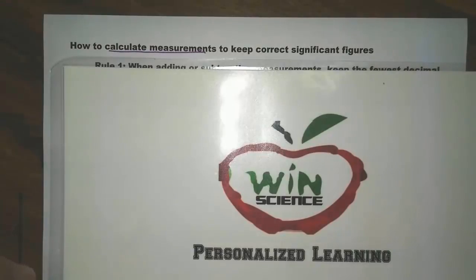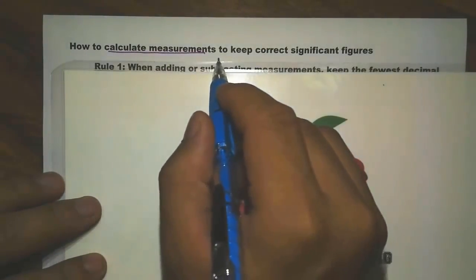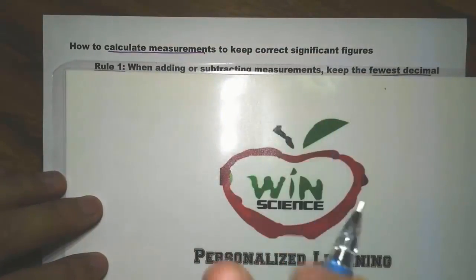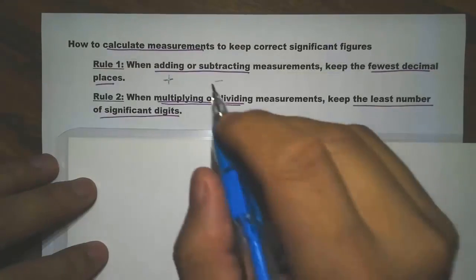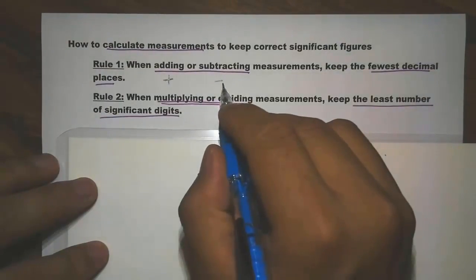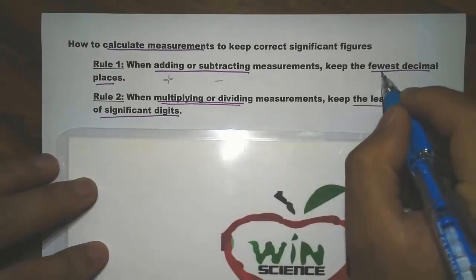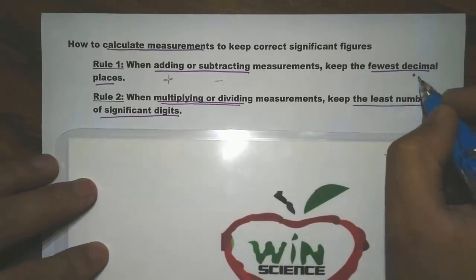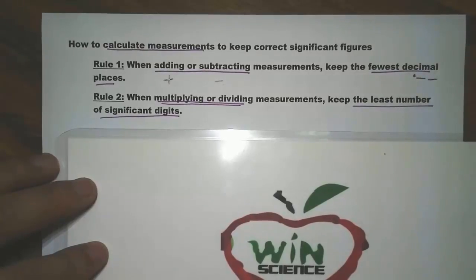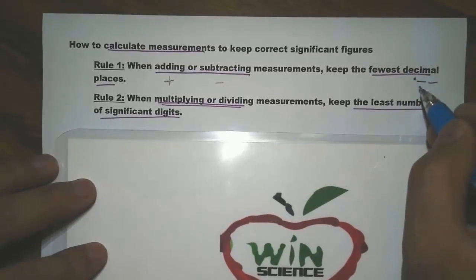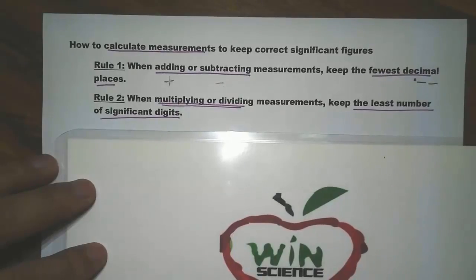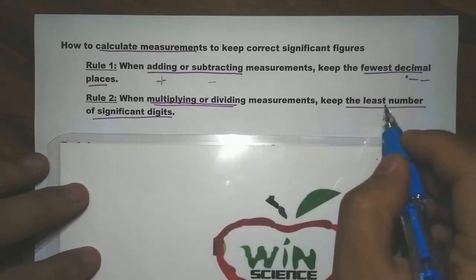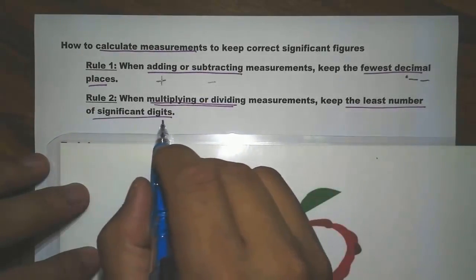In this lesson, we are going to learn how to calculate measurements to keep correct significant figures. Now, there are only two rules that we need to follow. When adding or subtracting measurements, we keep the fewest decimal places. Now, the fewest decimal places are basically the places after the decimal. Of course, sometimes we have no places after the decimal as well. When multiplying or dividing, however, we keep the least number of significant digits.